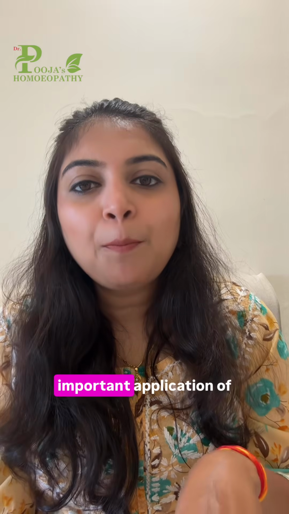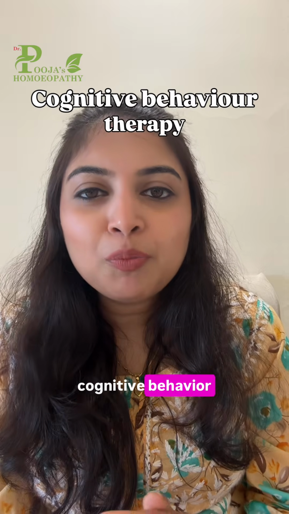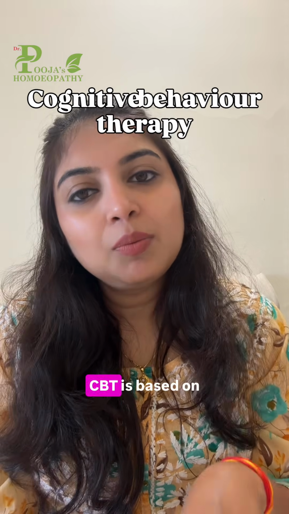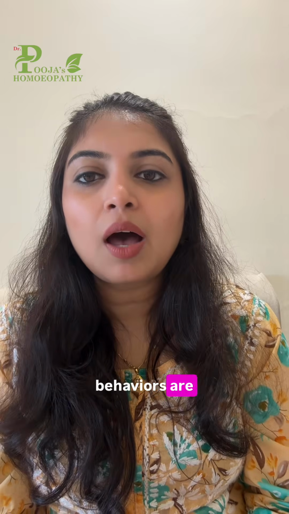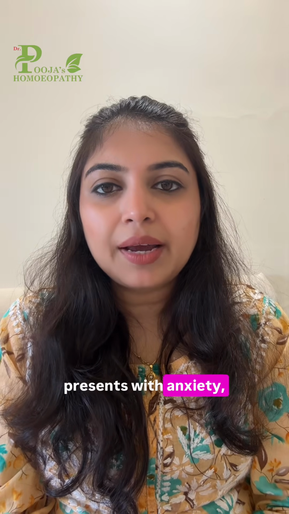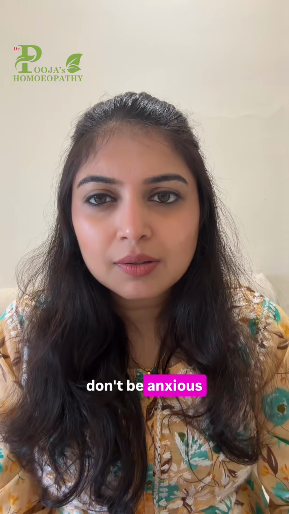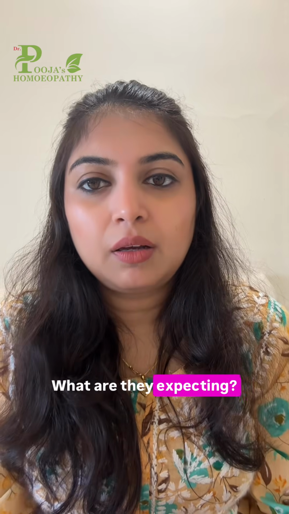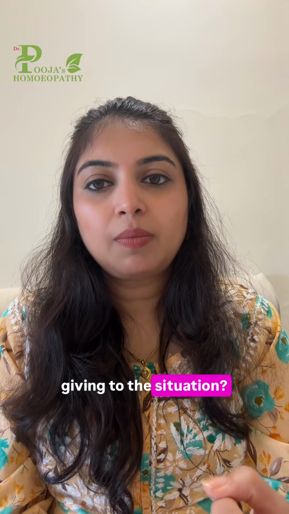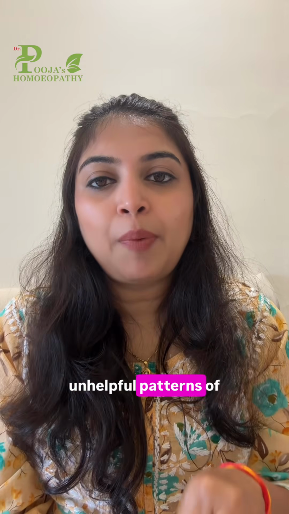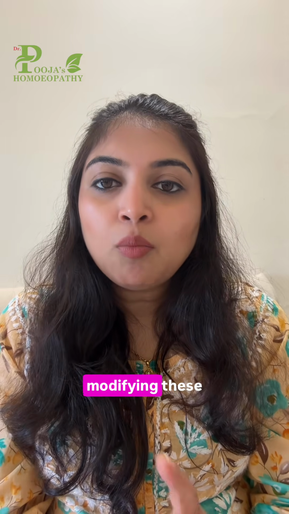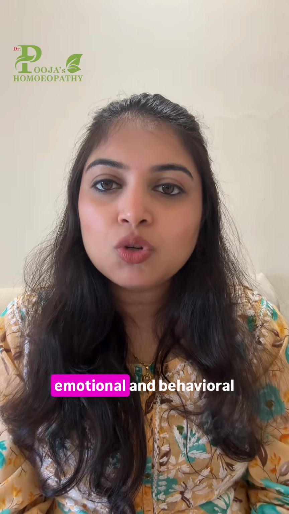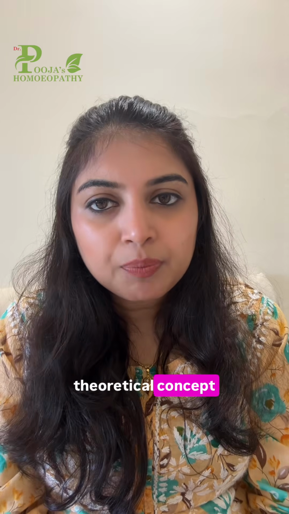And this brings us to an important application of cognitive factors, cognitive behavior therapy, or CBT as we call it. CBT is based on understanding that our thoughts, emotions, and behaviors are closely interconnected. So when a person presents with anxiety, we don't simply tell the person, "Don't be anxious." Instead, we try to understand what the person is thinking, what they are expecting, what meaning they are giving to the situation. Are there unrealistic or unhelpful patterns of thinking? And by identifying and modifying these patterns, we may be able to influence emotional and behavioral responses. So cognition is not just a theoretical concept. It has a direct application in counseling, psychotherapy, and clinical practice.